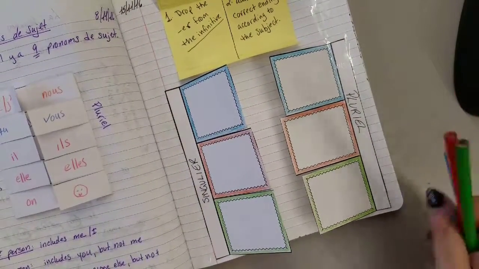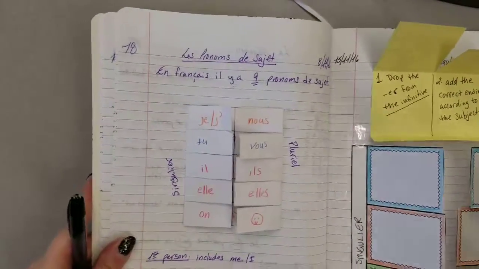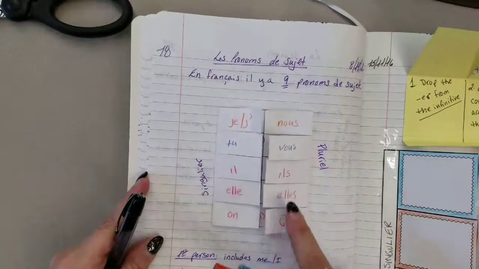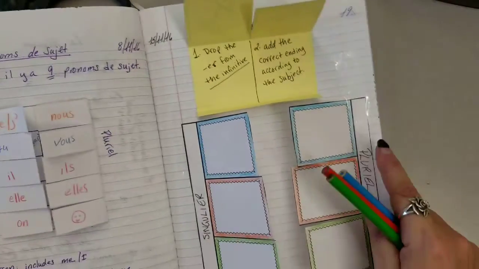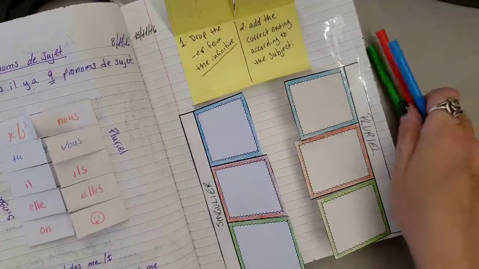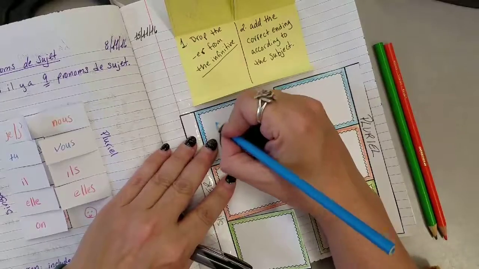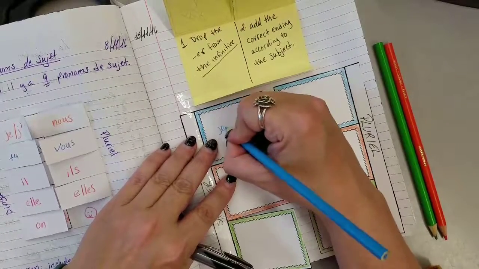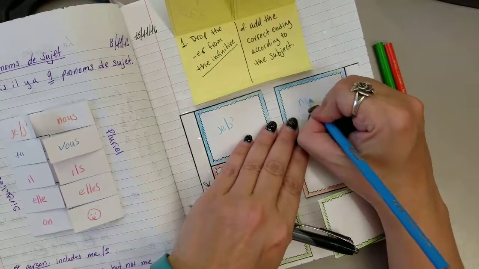So how is that going to work? You'll remember that on the previous page, we color-coded them. First person, second person, third person. So that's what we're going to do over here. Using the same color that I used here, I'm going to put my subject pronouns. I have je or j', nous.